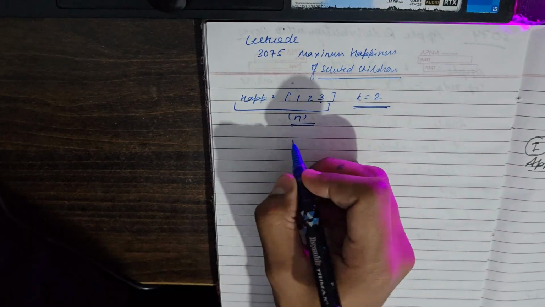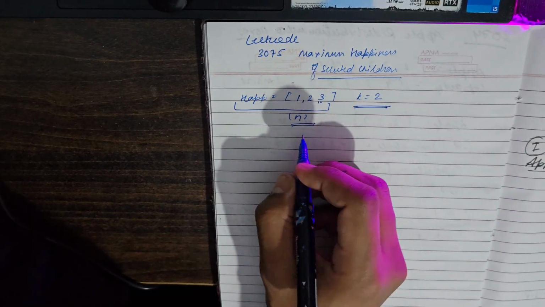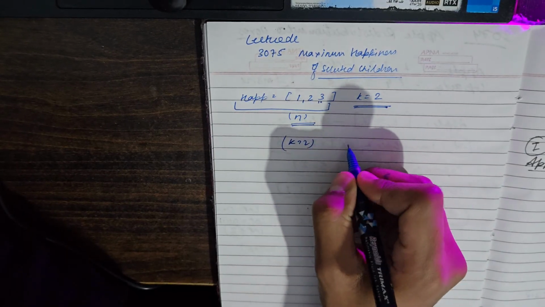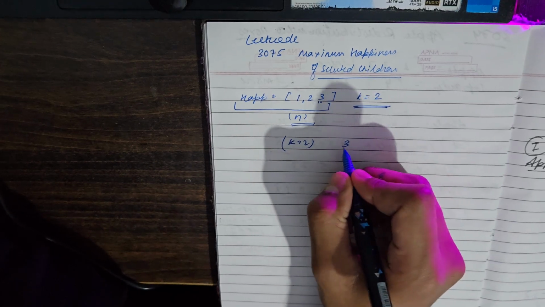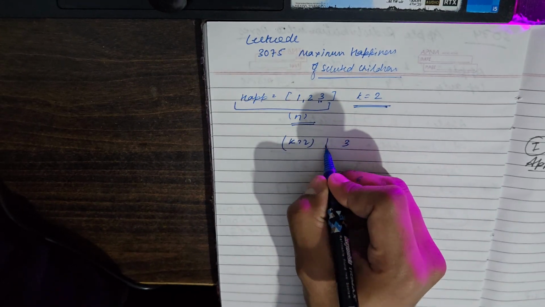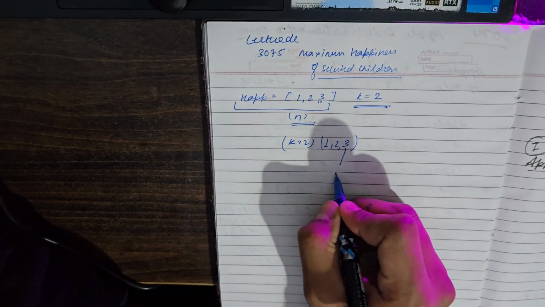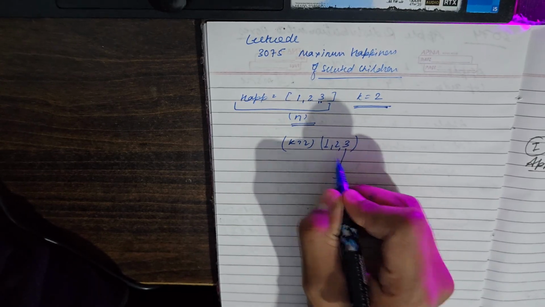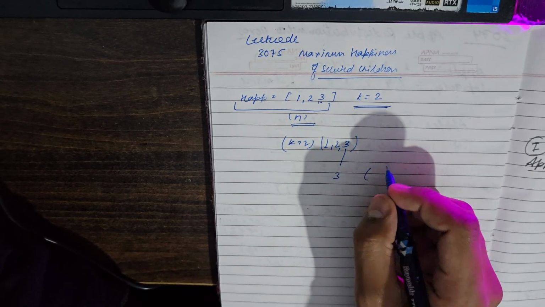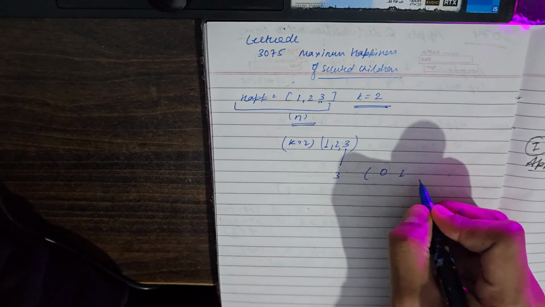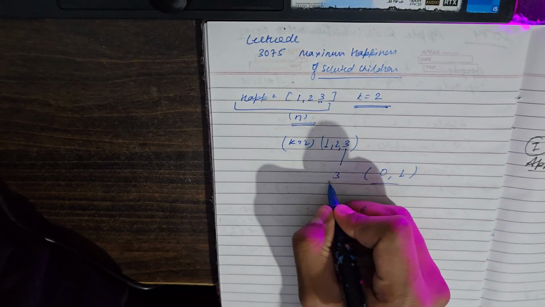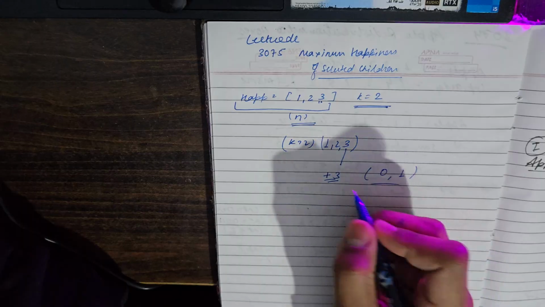So suppose we are given the array 1, 2, 3, and k is equal to 2. We will select the maximum out of it. If we select 3, then for the rest of these two, the happiness will become 0 and 1, because we have already selected 3.